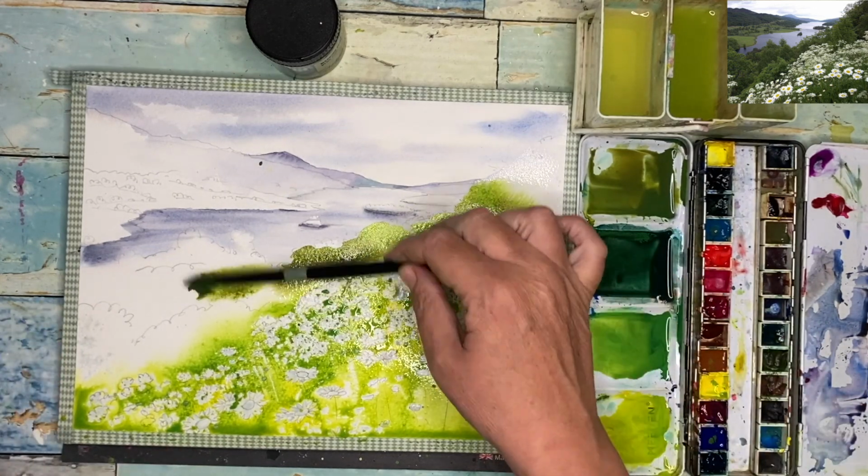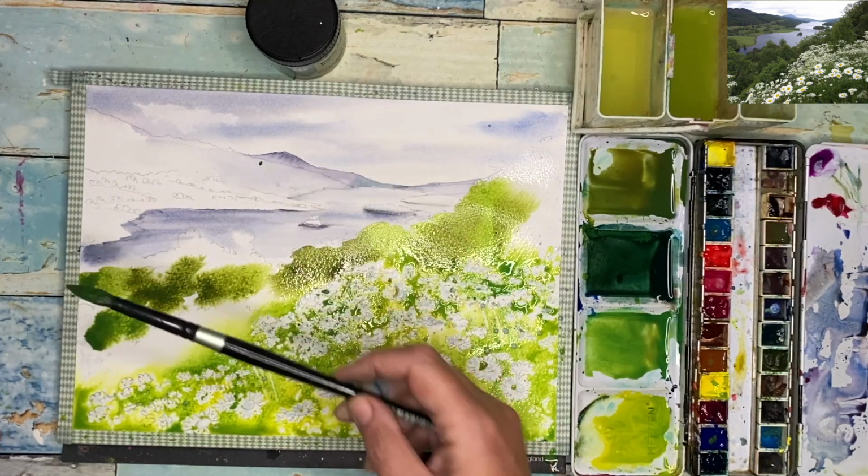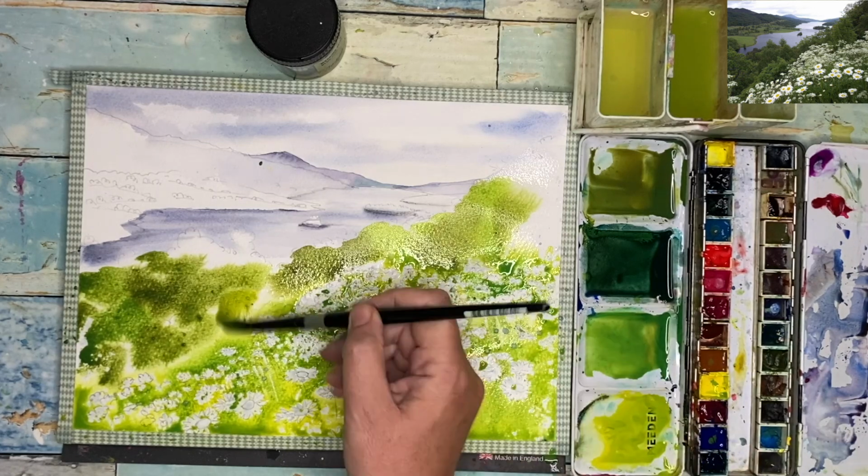For the trees behind the daisies and the Queen Anne's lace, I mixed up a little bit of ultramarine with some Quinacridone gold and just painted this wet on wet also.